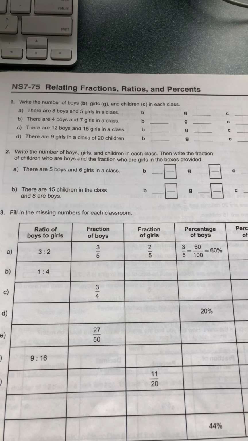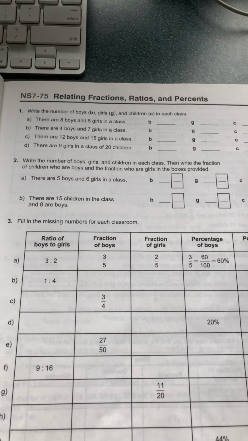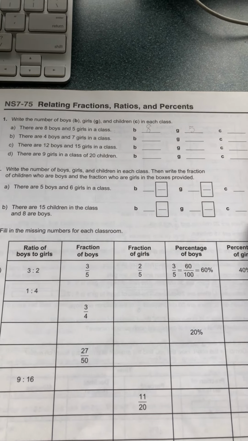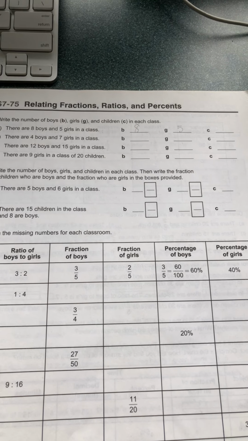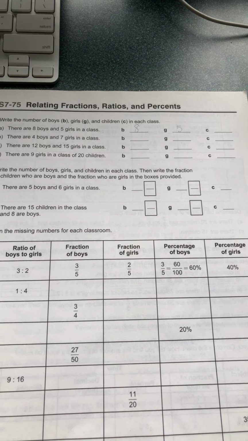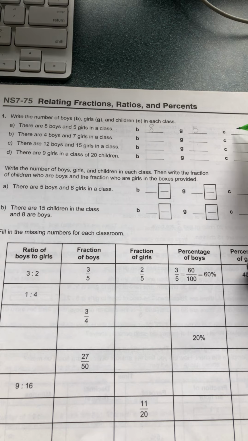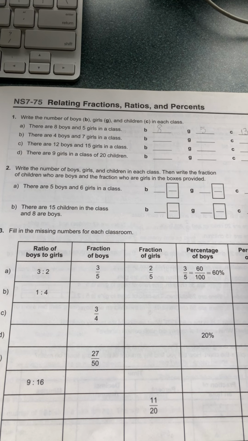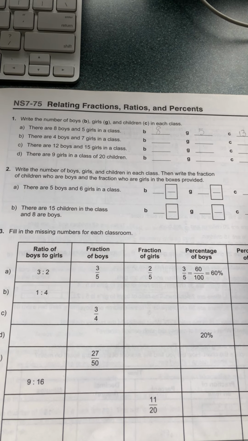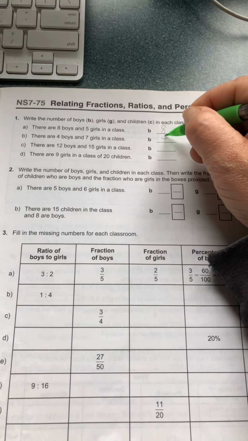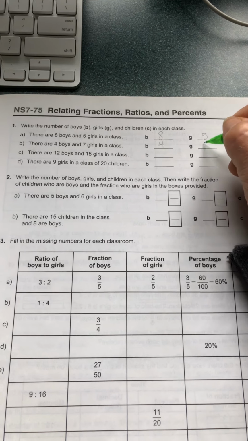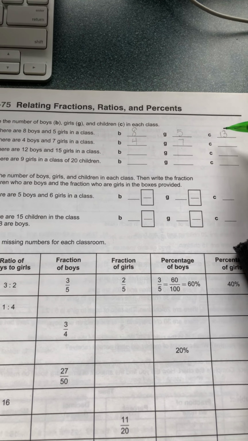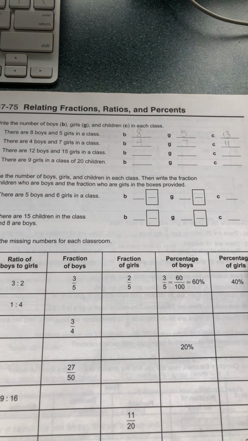So if there's 8 boys and 5 girls in the class, we're not told how many children, but the number of children would be the combined total of girls and boys, so 13. If we're told that there's 4 boys and 7 girls in the class, again, we're not told the total, but it's the combination of boys and girls, so it's 11.